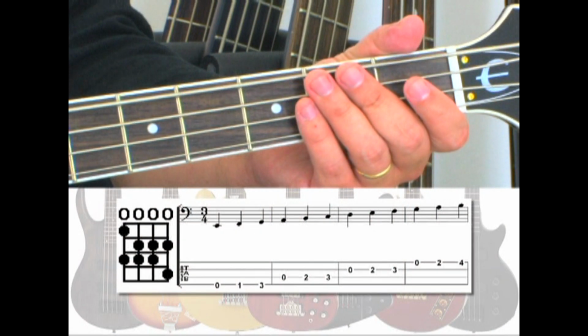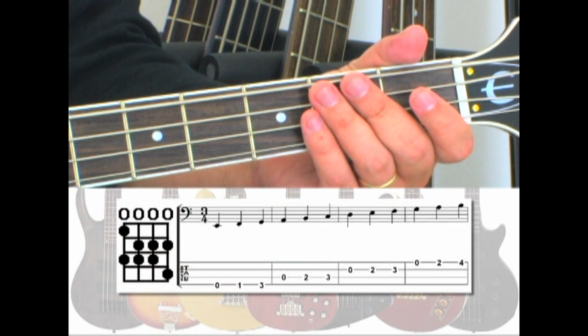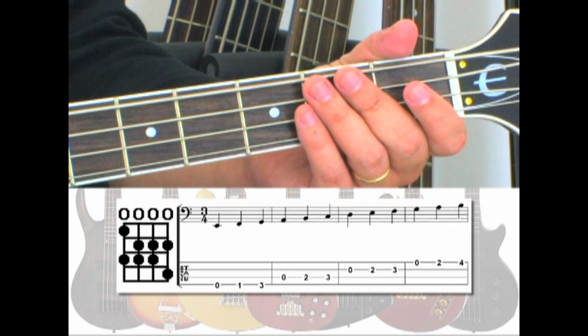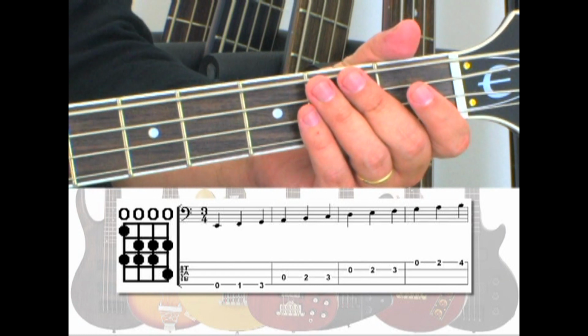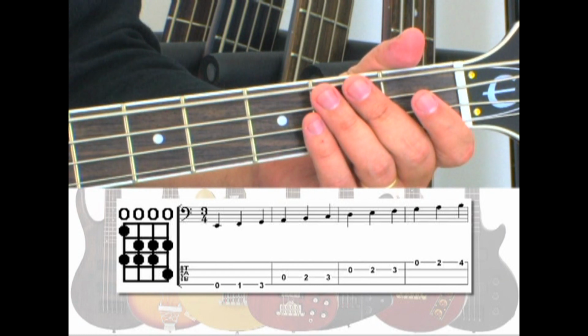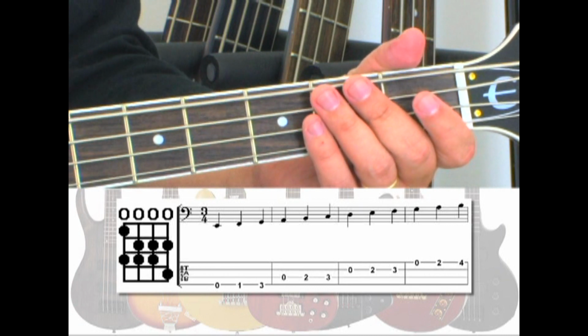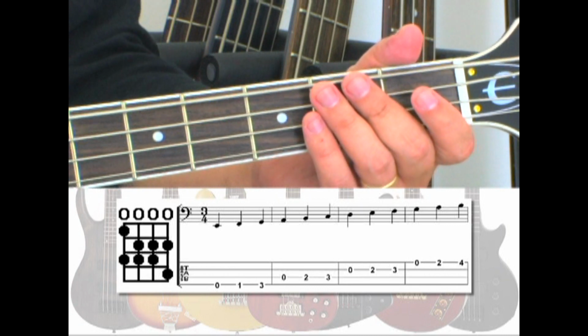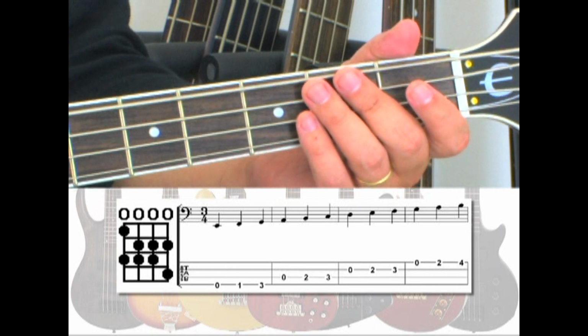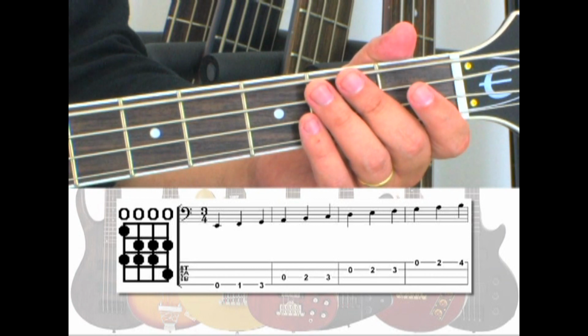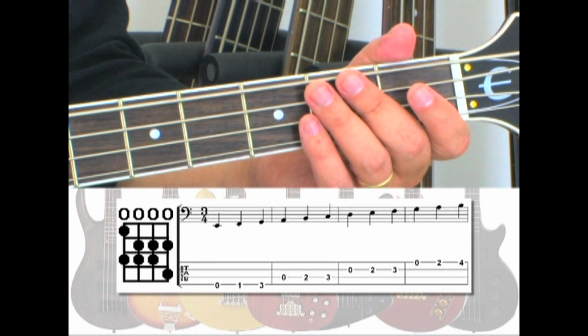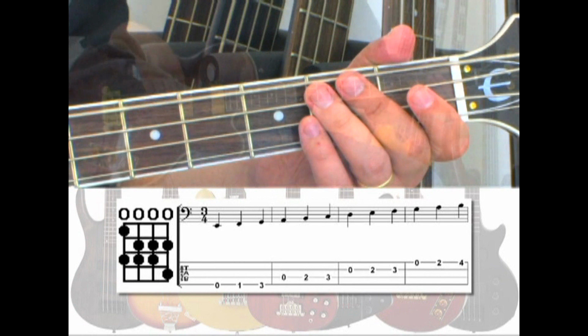Now that we have dissected this position and learned the correct picking and fingering, let's play along with the tempo. For the beginners, we will start out at a slow tempo of 40 beats per minute, or 40 BPM. Then we'll speed it up a bit. We are playing 3 beats per measure, so the count is 1, 2, 3, 1, 2, 3.